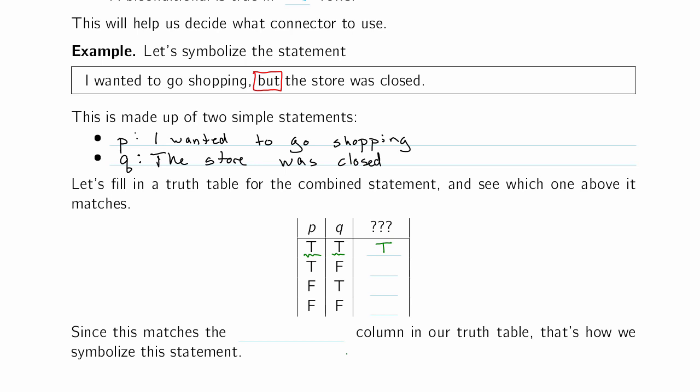Okay, what if I wanted to go shopping, but the store was not closed? Well, then I would have just gone shopping and I wouldn't be telling you this sentence, right? If I wanted to go shopping and the store was not closed, I would not say I wanted to go shopping but the store was closed. If I did, I'd be lying. The compound statement is false.